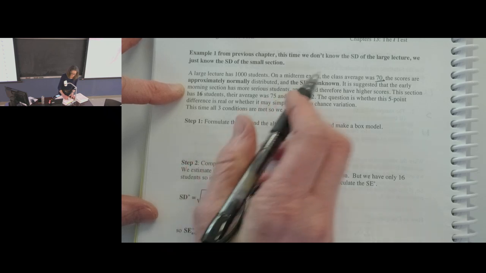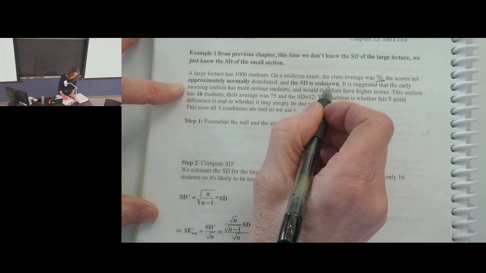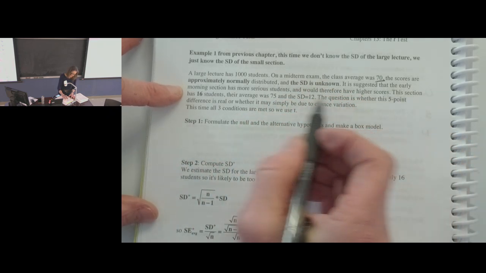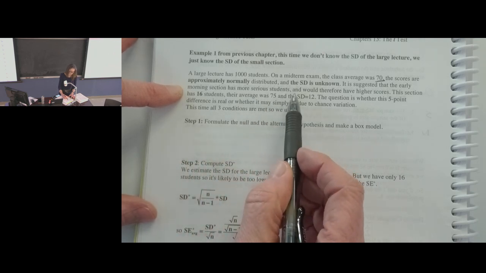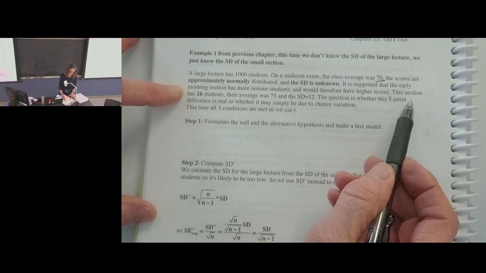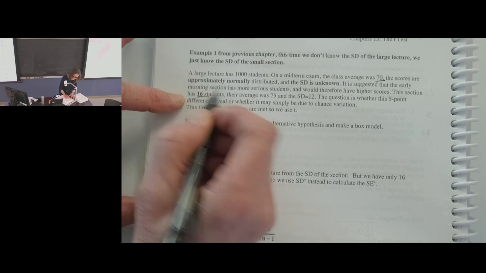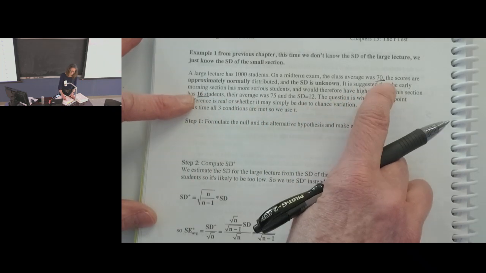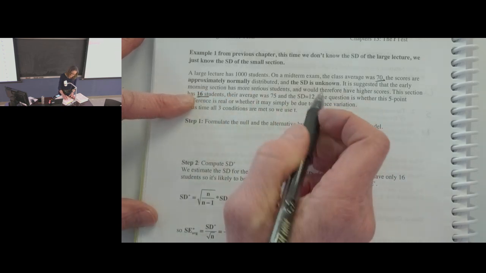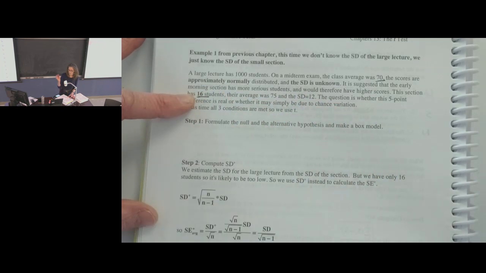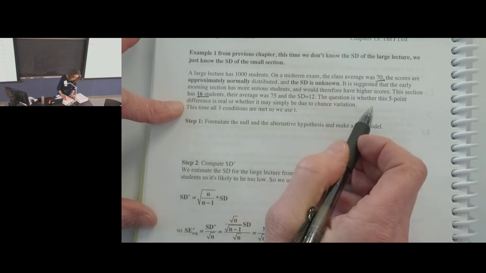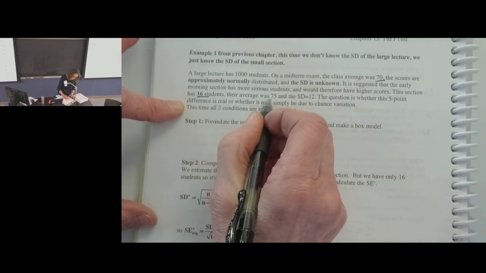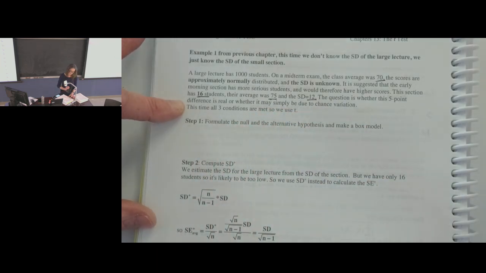Let's make these assumptions, and the standard deviation is unknown. It's suggested that the early morning section has more serious students and would therefore have higher scores. This section has only 16 students. So there's our small unknown sample. SD is unknown and approximately normal. We can use T. All right, their average was 75, and their SD is 12.